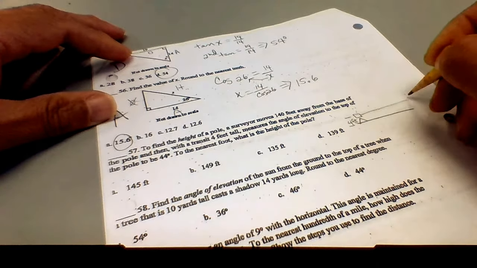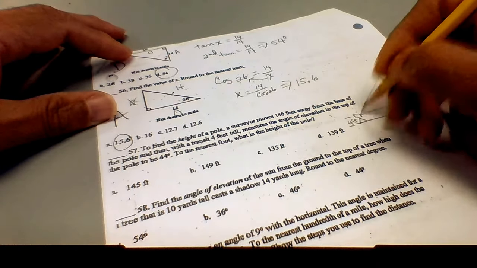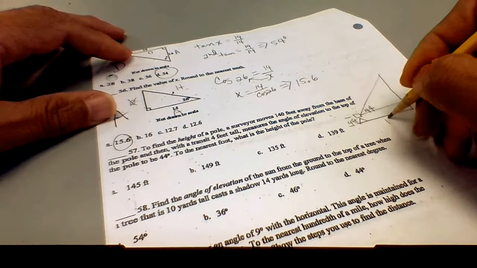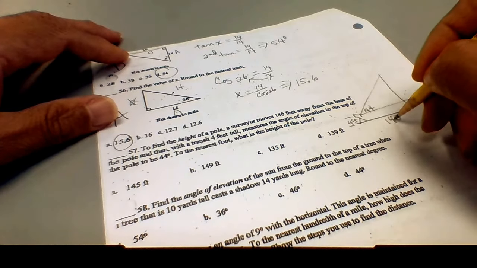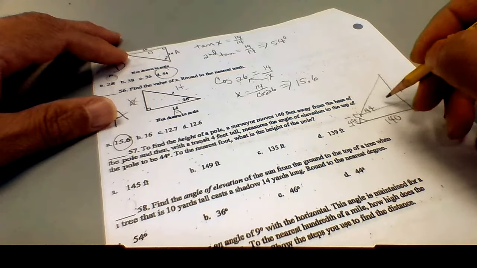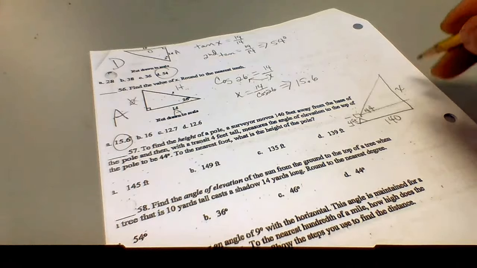And then I have a pole, and this is 44 degrees, and this is 140 to the pole. So this opposite is x, and this would be the adjacent, so that's the tangent.